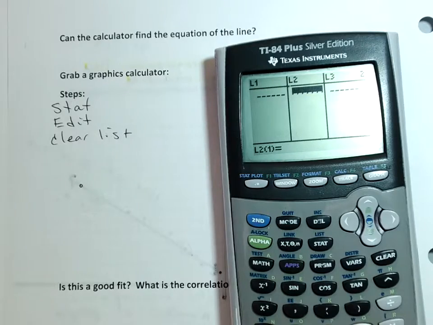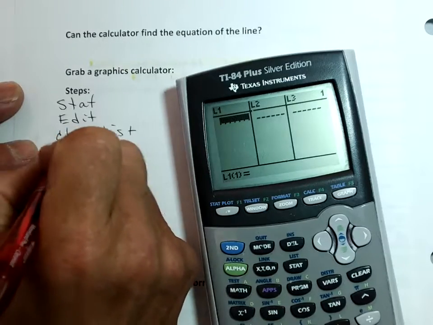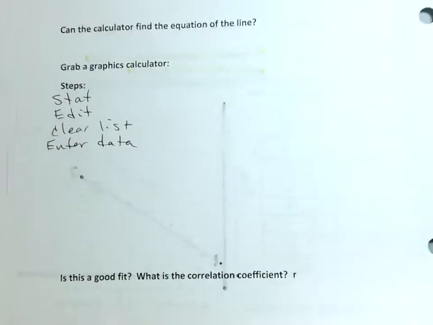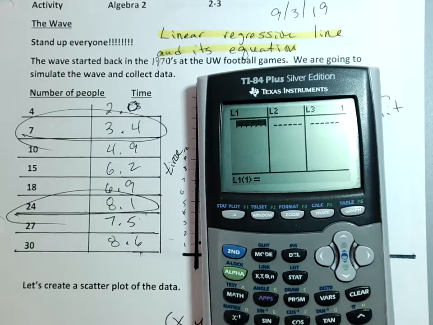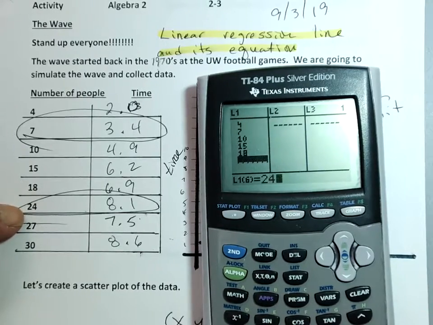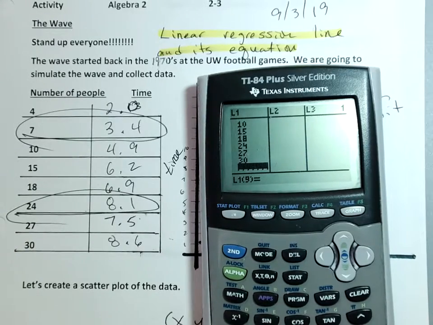Now let's put some numbers in. So now the next thing we're going to do is we're going to enter data. Let's put this data in. So list 1, I'm just going to go, right? List 1 will go 4, 7, 10, 15, 18, 24, 27, 30. Okay, list 1, enter. Alright, so I just put in my data into list 1.